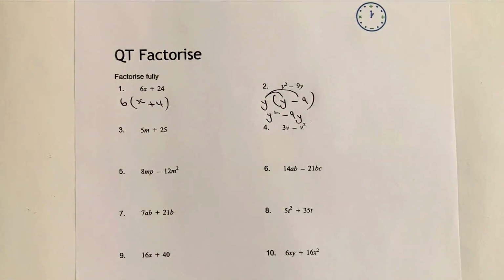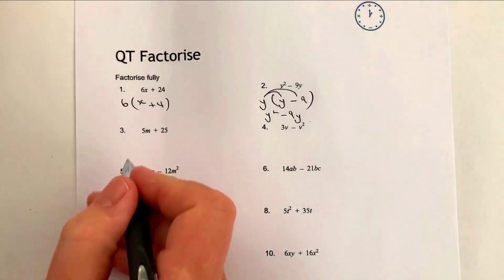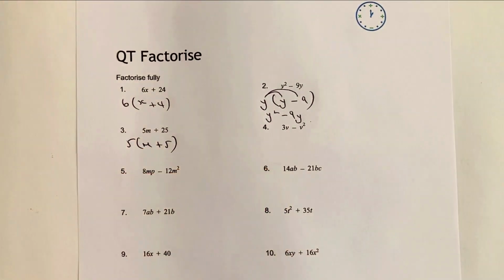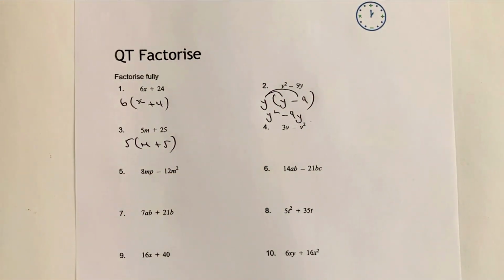Okay, let's move on then to question number 3. So again, looking at the numbers, 5 is the highest number that divides into 5 and into 25, and I have no letter that's common to both. So I'm only going to take 5 out and say, well, that must be m plus 5. That's it.